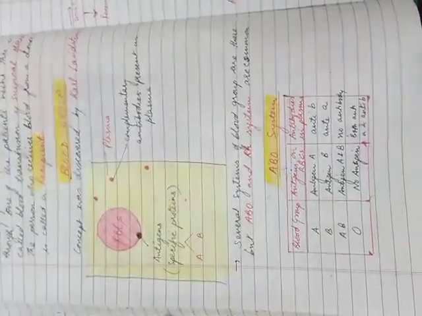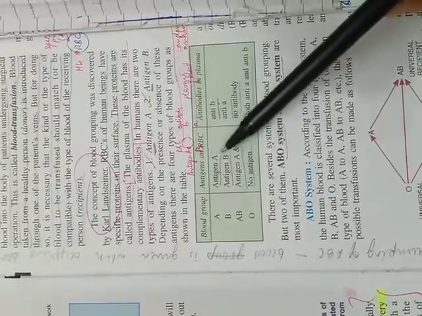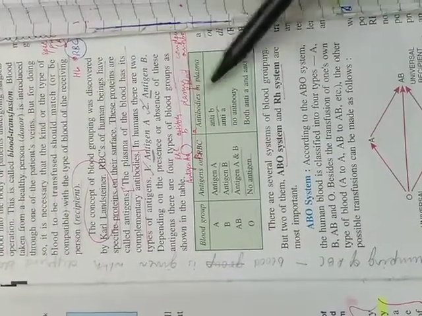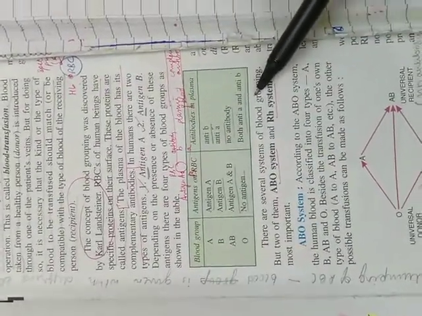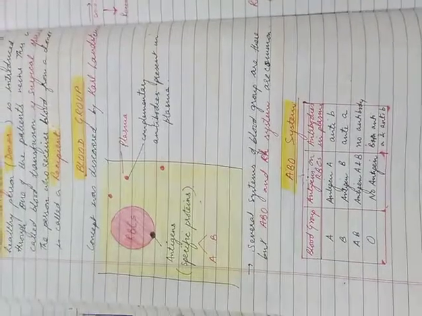Also, children, make a note that, the same way as in the textbook, the antigens are denoted by capital letters and the antibodies by small letters. So this is how we determine the blood group of a person. I hope you have understood. This is very, very simple.